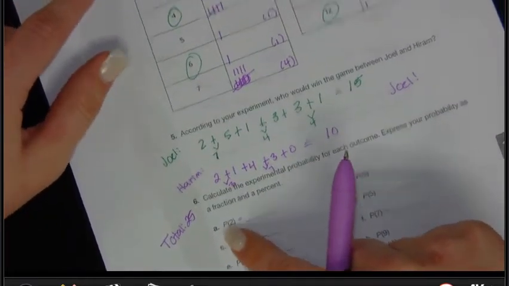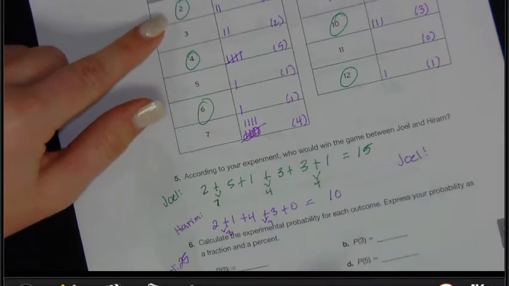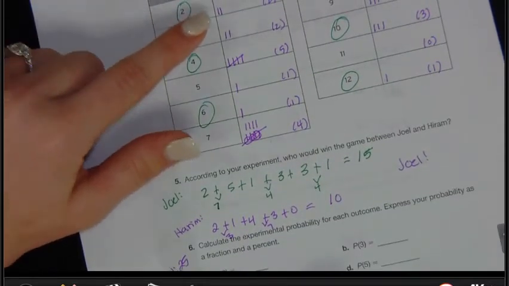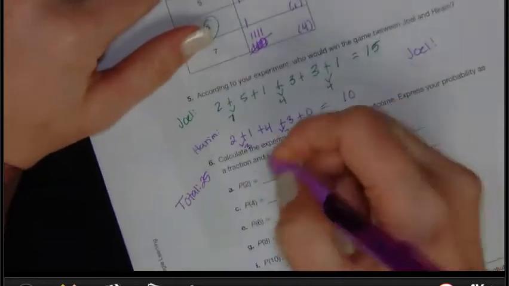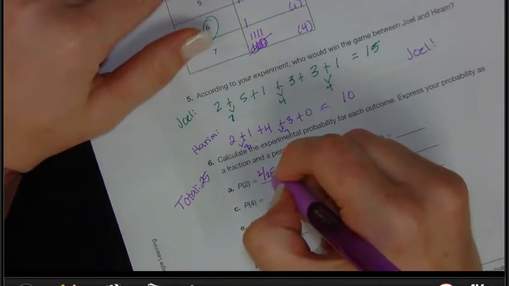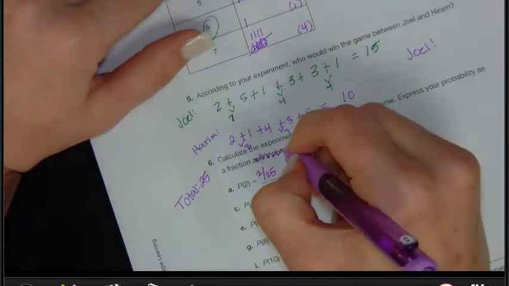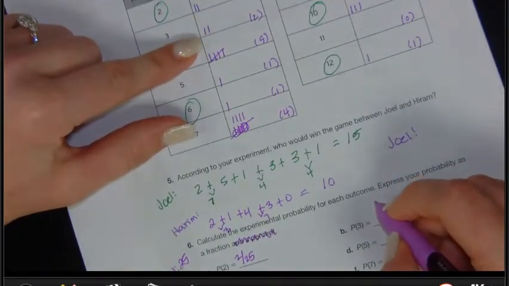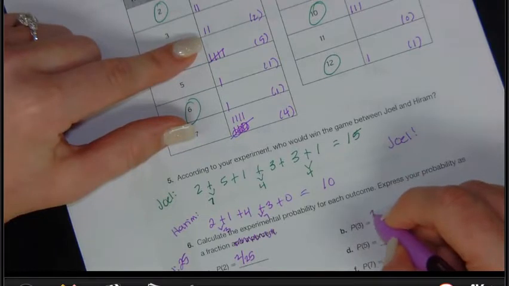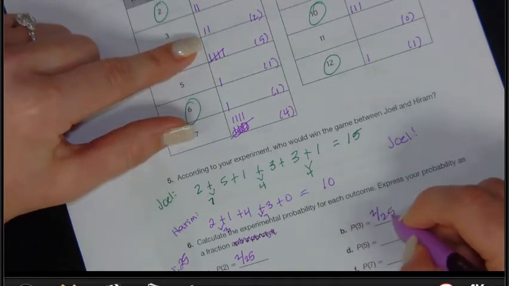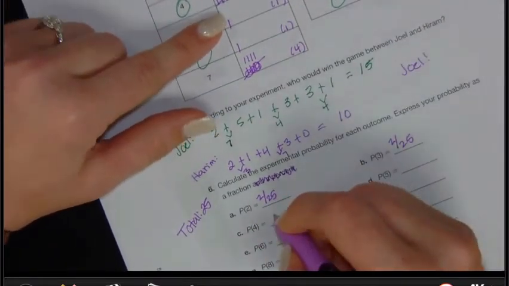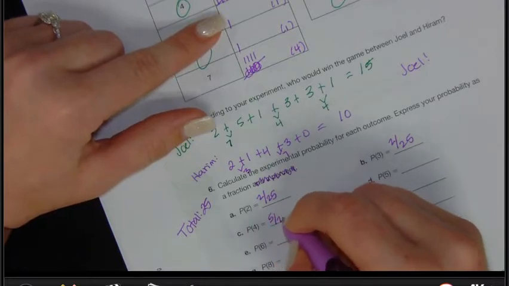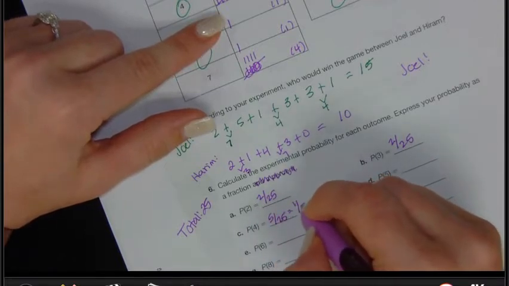Now, for my experiment, what was the probability that my sum will be 2? It should be 2 out of 25. Okay, we're not going to do percent. We're just doing it as a fraction. All right. If I look at 3, what's the probability my sum will be 3 in my experiment? That's 2 out of 25. Well, 4, I received it 5 out of 25 times, which reduced is 1/5.